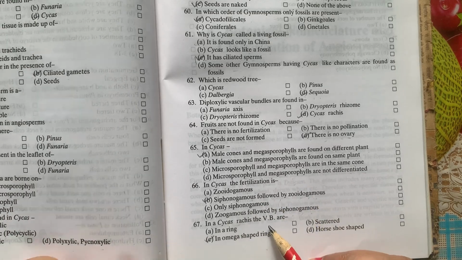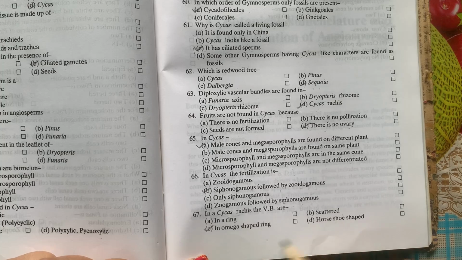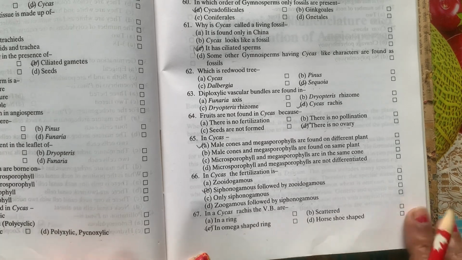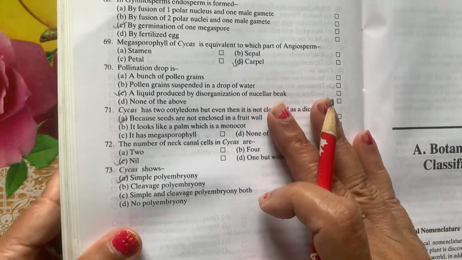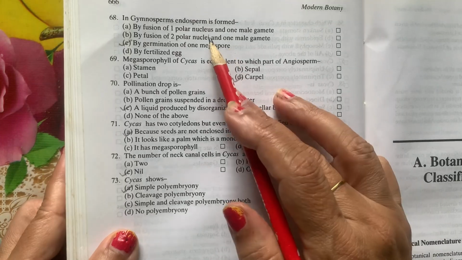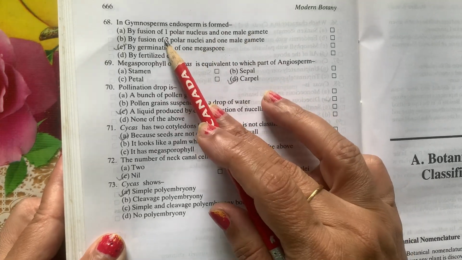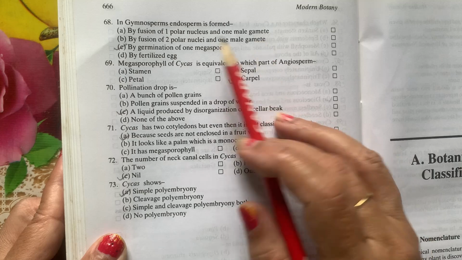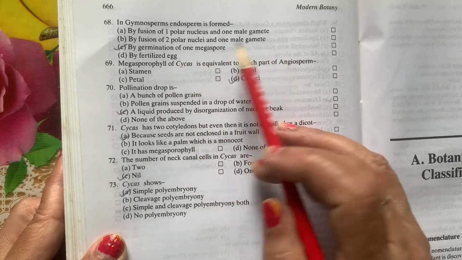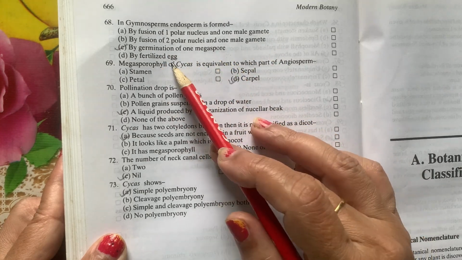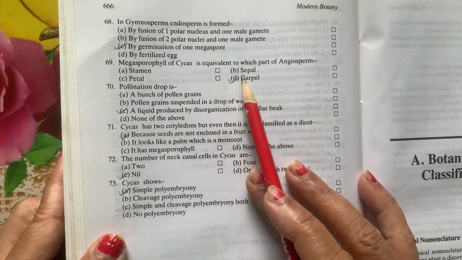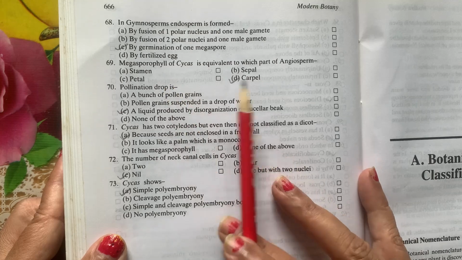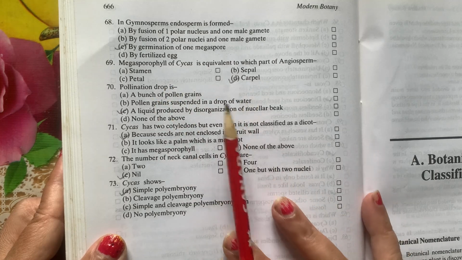In a Cycas rachis, the vascular bundles are in a ring, scattered, in an omega-shaped ring, horseshoe shape. It is in an omega-shaped ring. In gymnosperms, endosperm is formed by fusion of one polar nucleus and one male gamete, by fusion of two polar nuclei and one male gamete, by germination of one megaspore by fertilization, by germination of one megaspore. Megasporophyll of Cycas is equivalent to which part of angiosperm? Stamen, sepal, petal, carpel. It is the carpel.